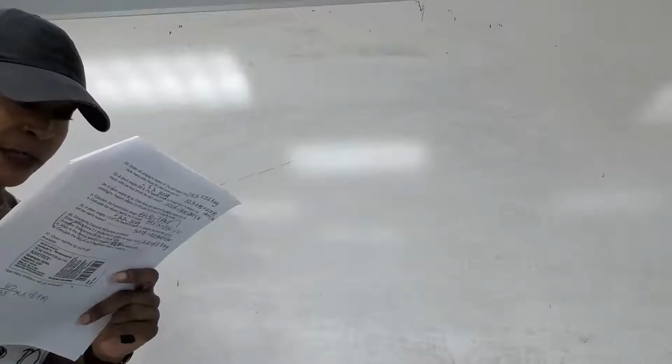B, what is the final concentration of the prepared solution? It's 200 milligrams per 5 milliliters, because there's no other dosage strength on there.